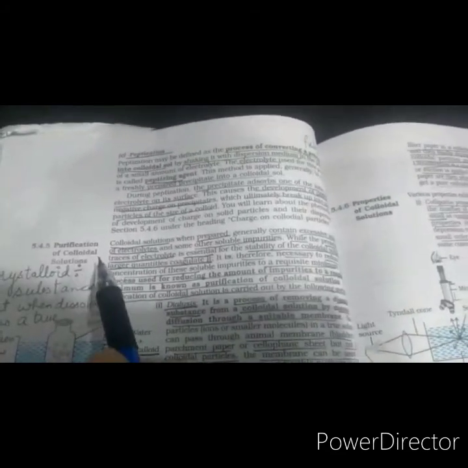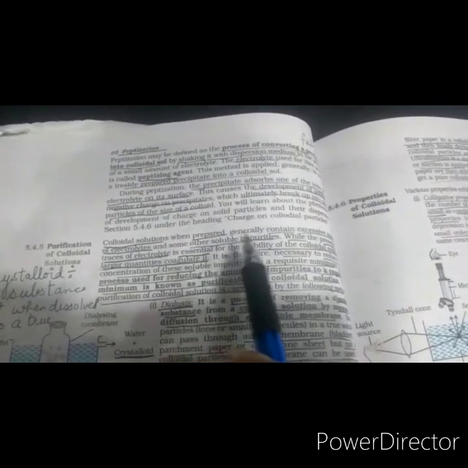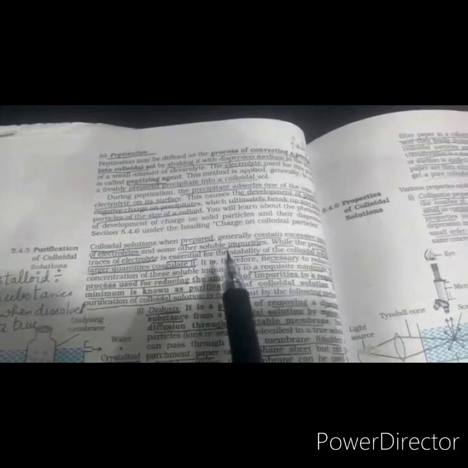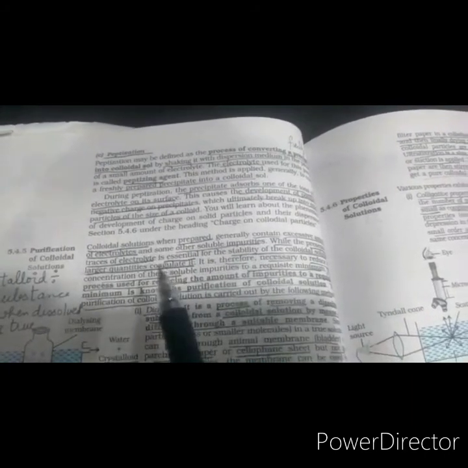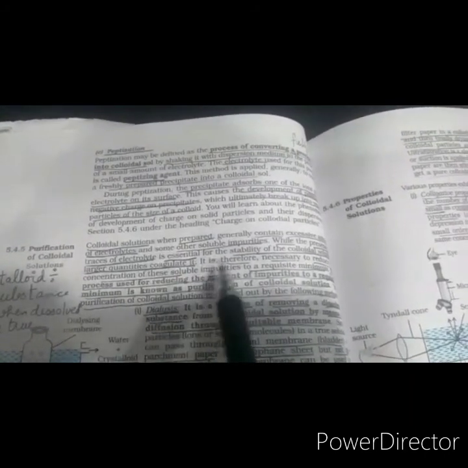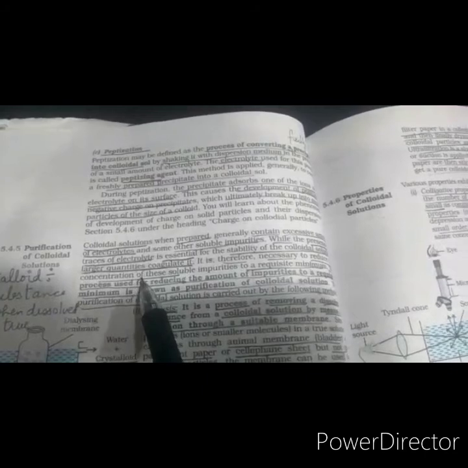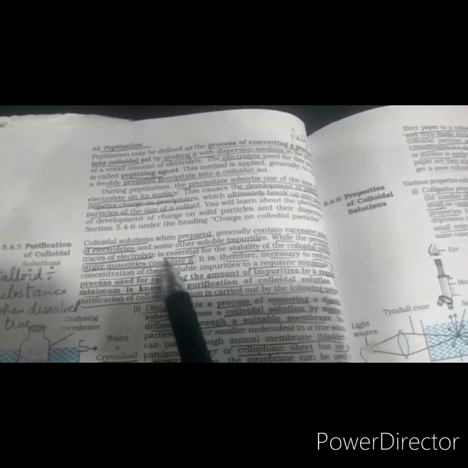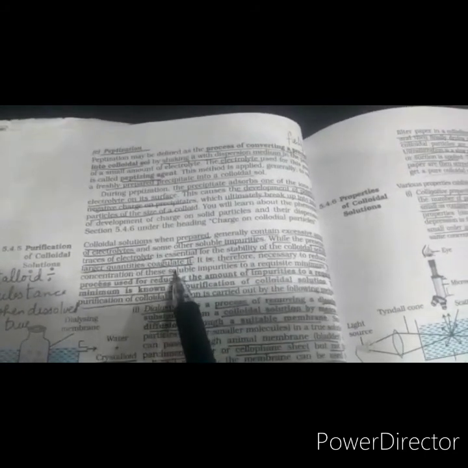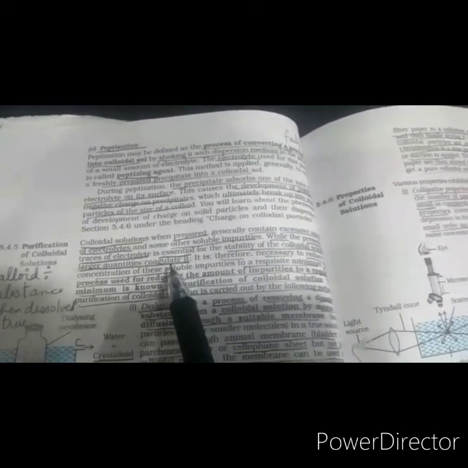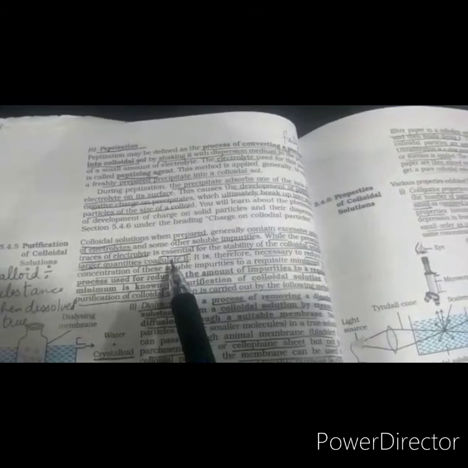Let's discuss the purification of colloidal solutions. When colloidal solutions are prepared, they contain a large amount of electrolyte and some soluble impurities. A small amount of electrolyte is required for the stability of the colloidal solution, but if large quantities are present, this leads to the coagulation of the colloidal solution. Coagulation means that the colloidal particles start settling down and lose their colloidal dimension.